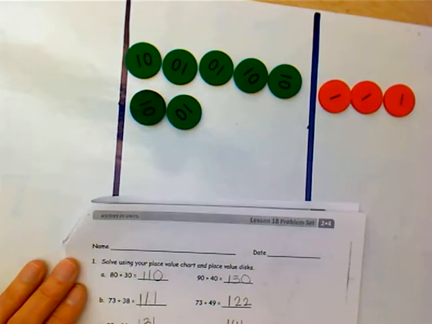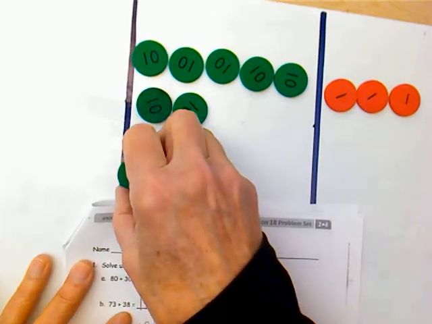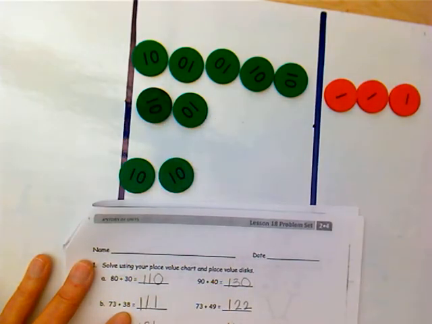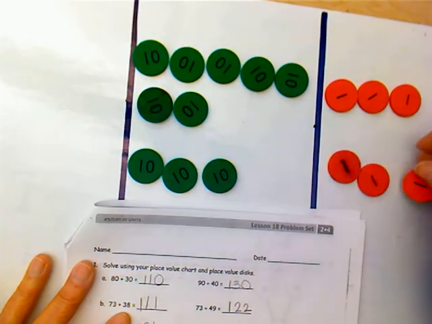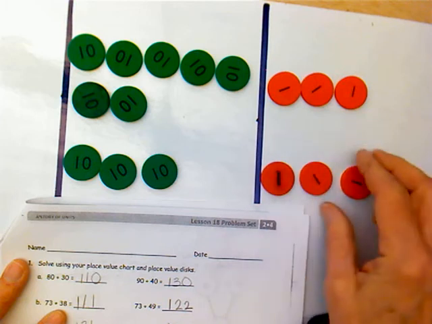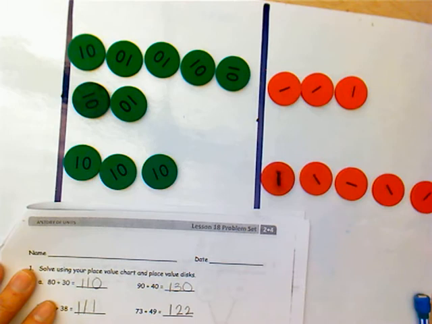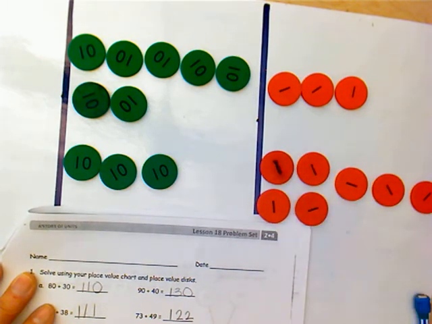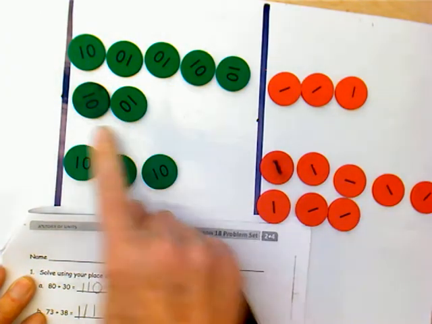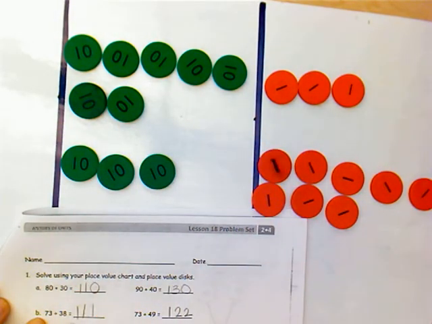And now I'm going to represent my second add-in, which was 38: 10, 20, 30, and 8 ones. 31, 32, 33, 34, 35, 36, 37, and 38.